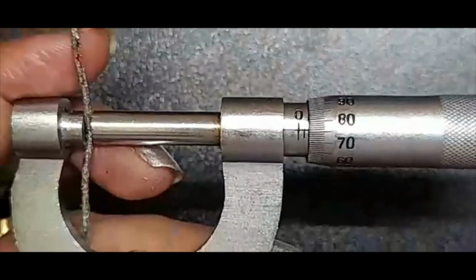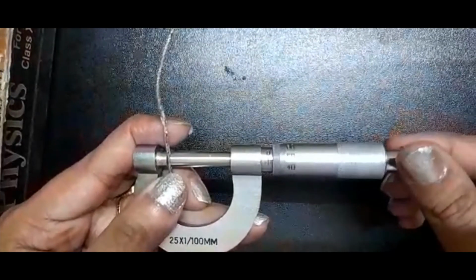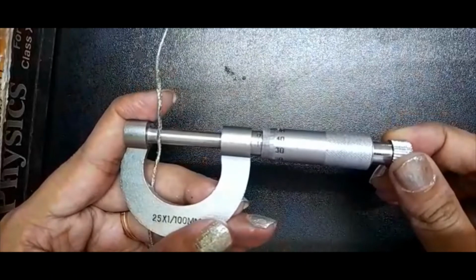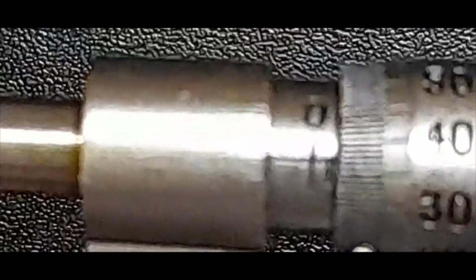After this, we'll take one more observation. I'll again change the position of the wire. Now you can see, note down your linear scale division. This is your linear scale division, and see which line of the circular scale is exactly in line with the reference line. This is 40 and this is 30. So your 5 observations are over, and now you cross check your observation with the observation table.